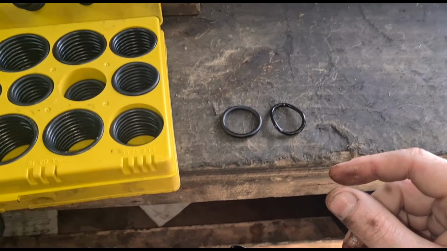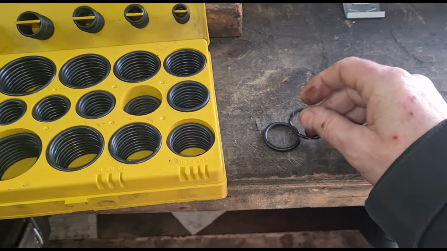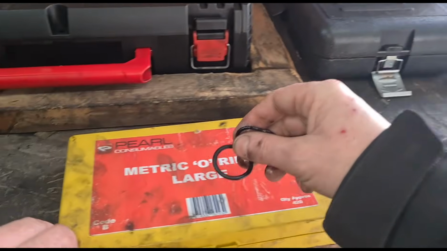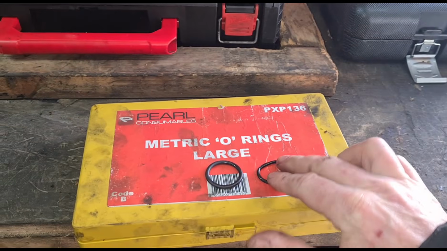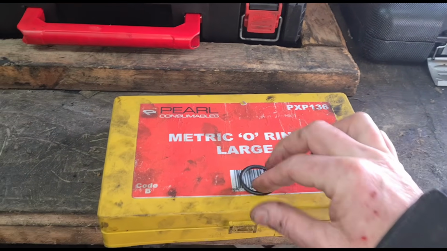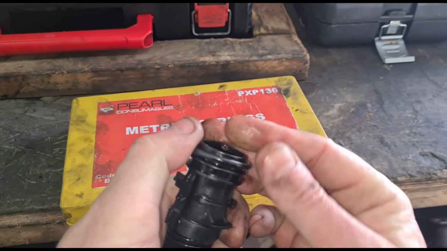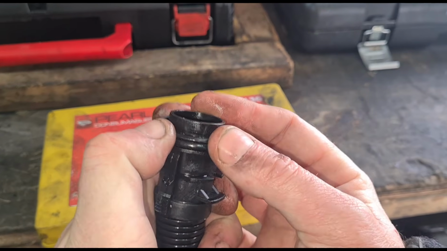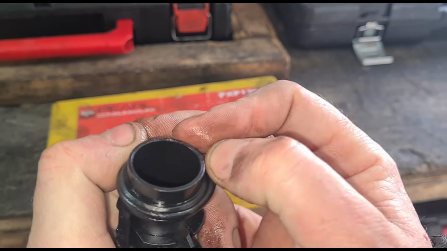Yeah, look at the difference there in that. I'll just put that down there so you can see. Look at the shape of that. It's not even... bad quality, that is. It's probably not a genuine part, this. Let's just swap this one in there.